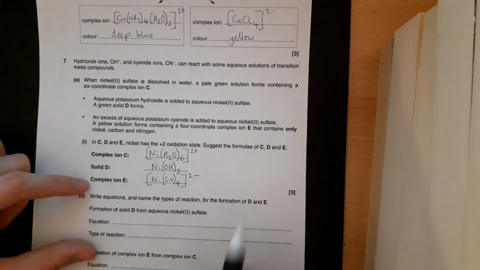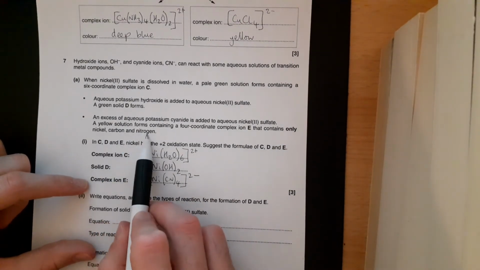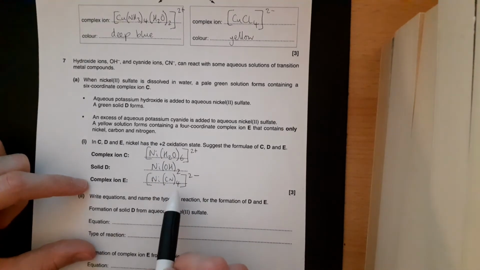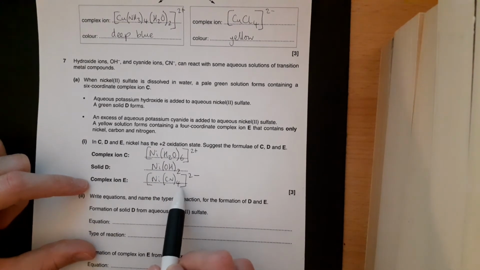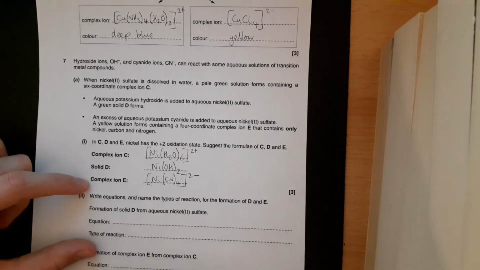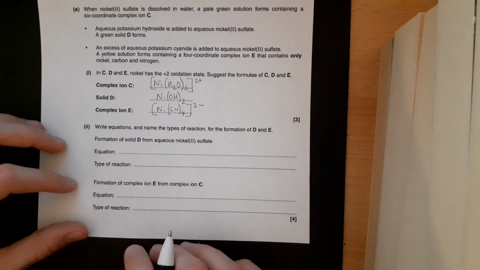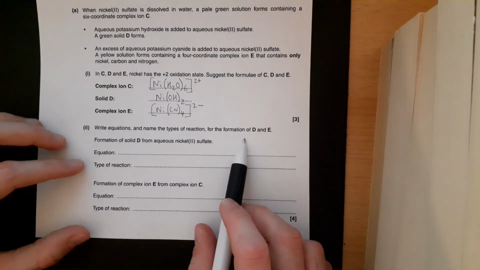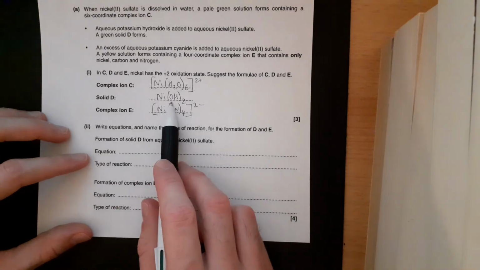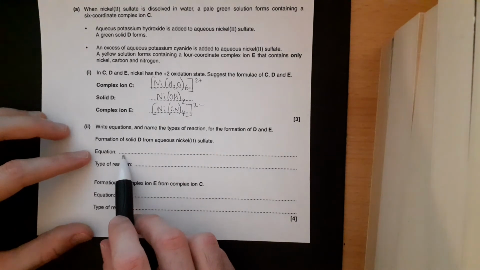The fact that it says it only contains nickel, carbon and nitrogen is important, because that's telling us that there aren't any water ligands still left, right? It must have substituted 4 cyanide ions for all 6 of the water ligands. Okay, and then it says write equations and name the types of reactions. So forming the solid D, write the equation for that.